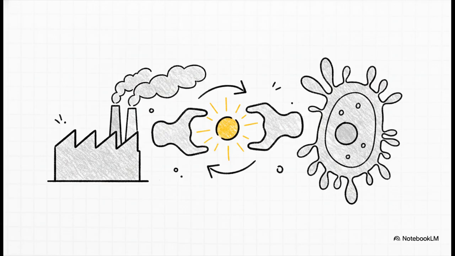Whether we're looking at massive industrial manufacturing, like, say, producing fertilizer, or the delicate biological systems digesting your lunch right this very second, understanding a reaction relies on tracking this exact subatomic exchange. Basically, if you can follow the proton, you can understand the chemistry.